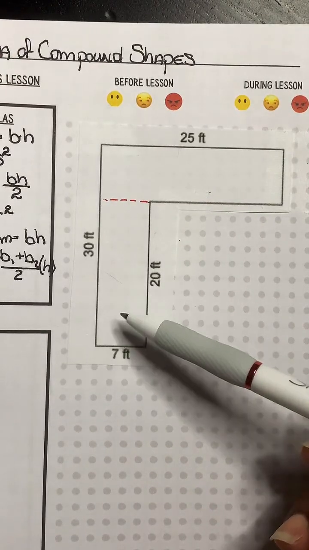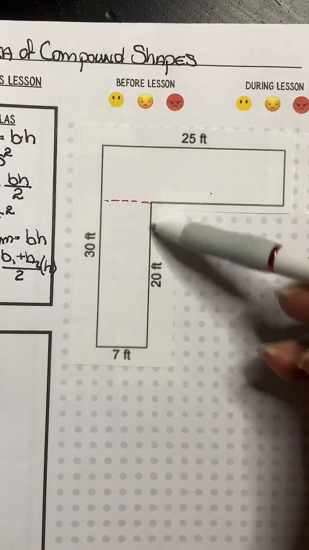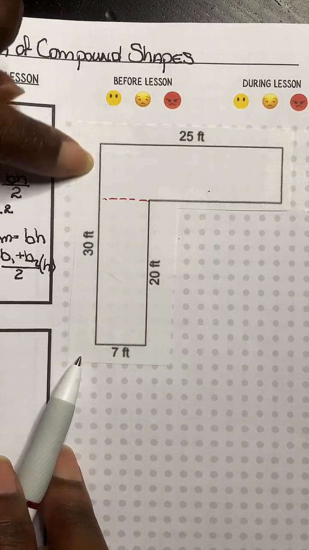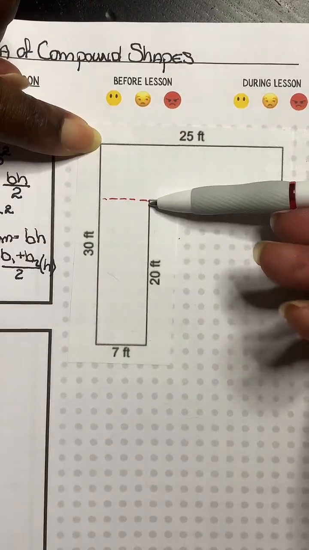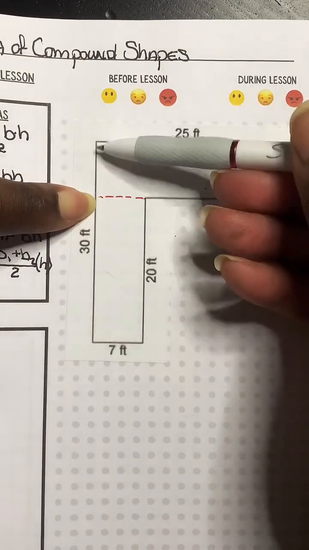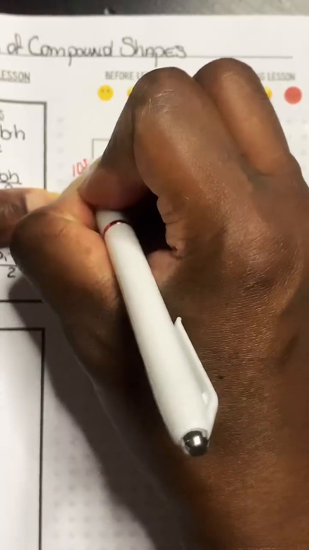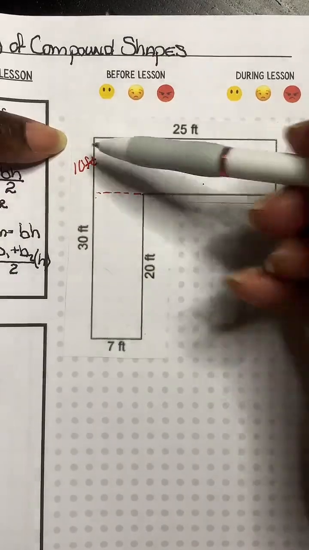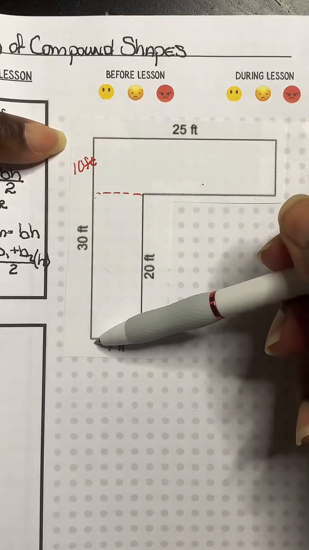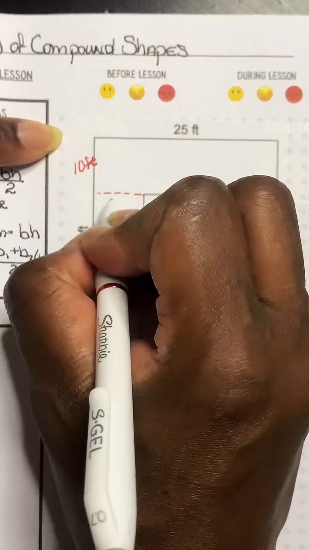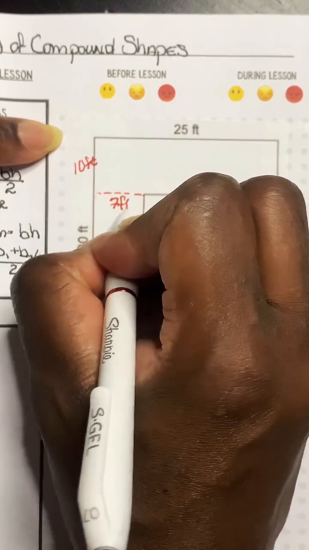Well, both of these shapes are rectangles. So this side is going to be 20. Although they say the whole length of this side is 30, from here to here is 20. So that means from here to here has to be 10, because 10 plus 20 gives me that full length of 30. They're saying from here to here is 7. That means over here is also 7.